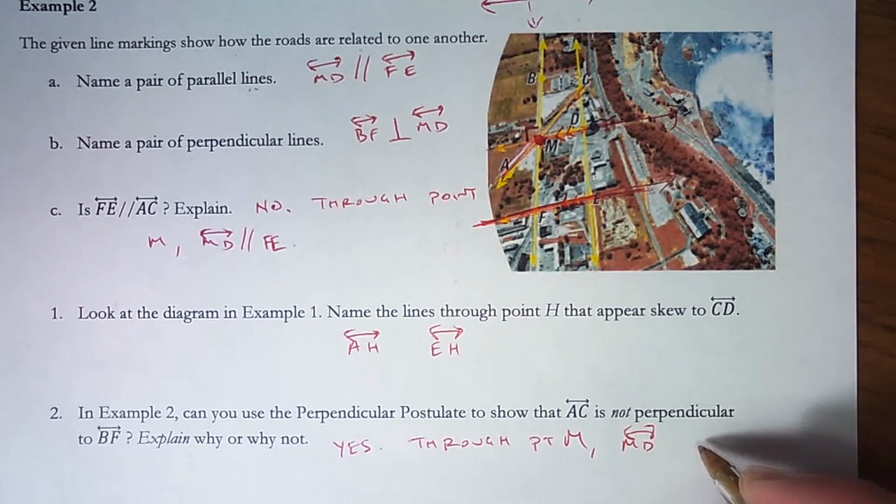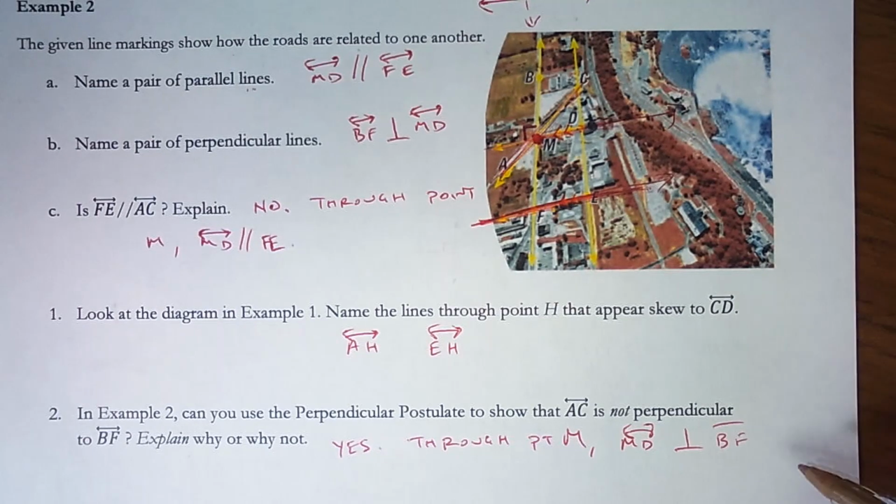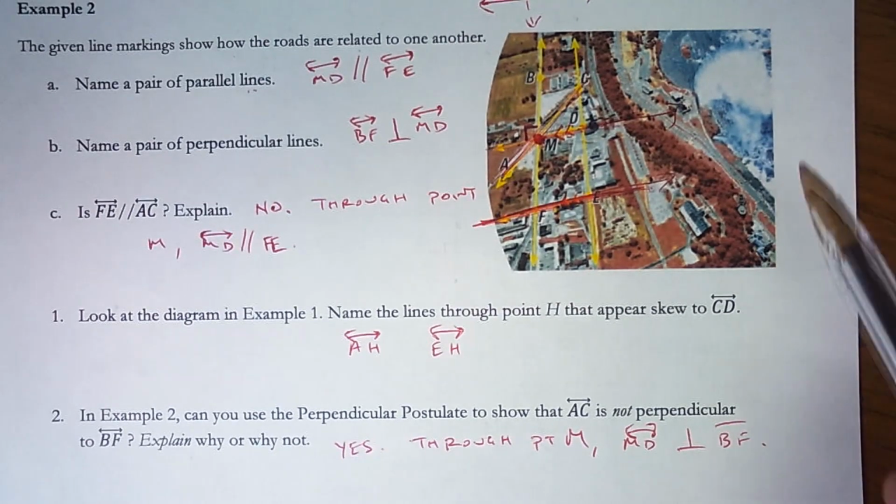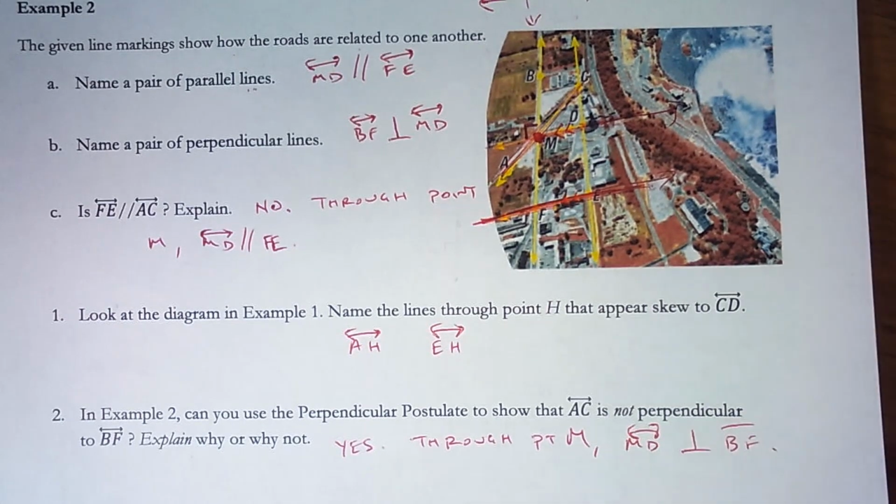So line MD is perpendicular to line BF. So I can't have another line through point M that is also perpendicular to line BF. I can only have the one.